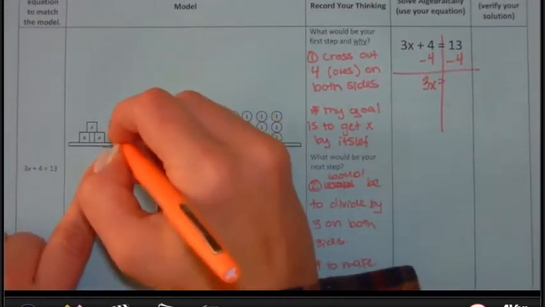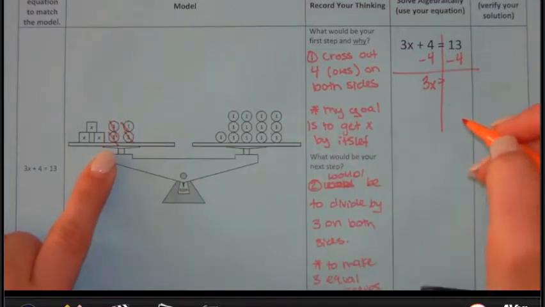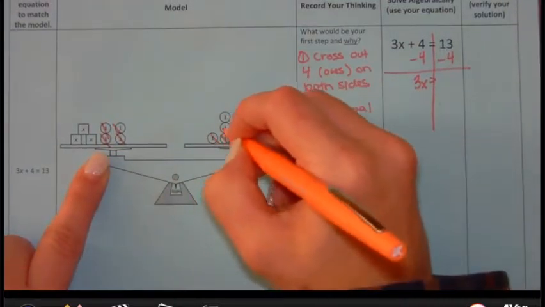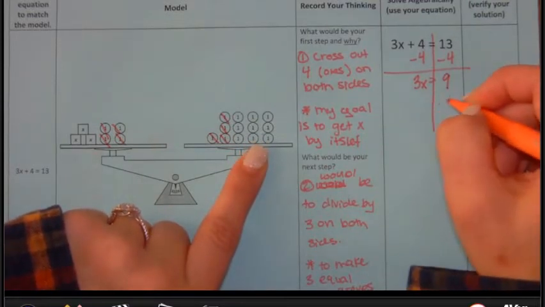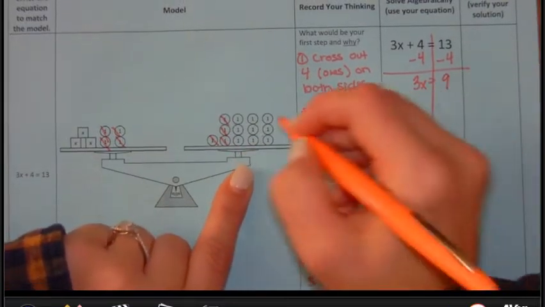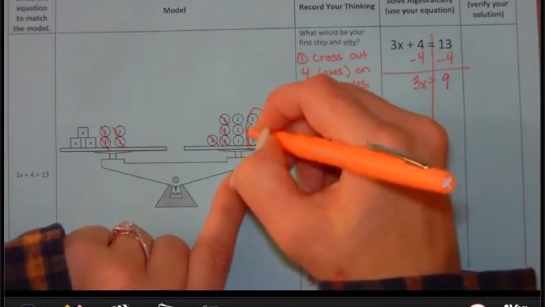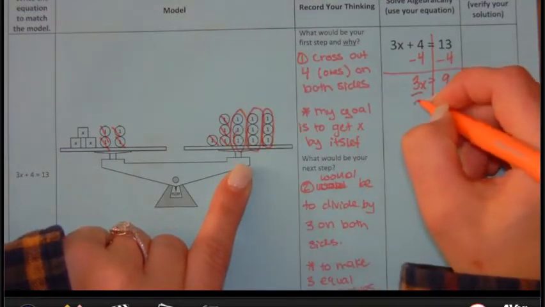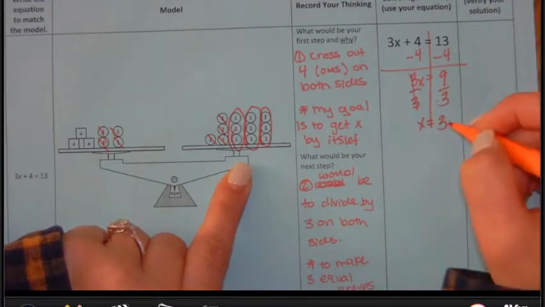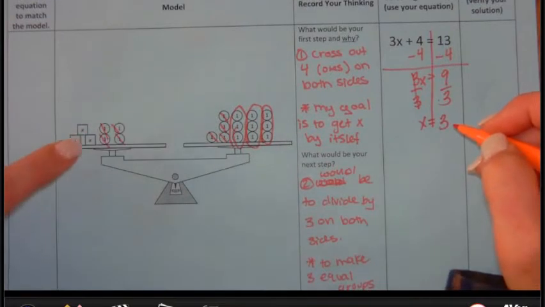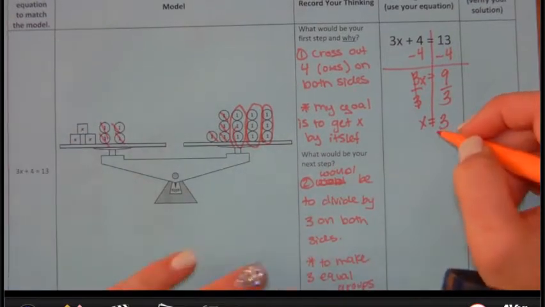So if I were to watch my model, 1, 2, 3, 4, I took away 4 on the left. I'm going to take away 4 on the right. So I'm left with 9 on the right side and 3x. Now to create 3 equal groups, or divide by 3 on both sides, to get x is equal to 3. 3 ones is equal to 1x.